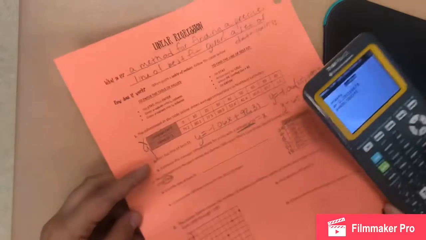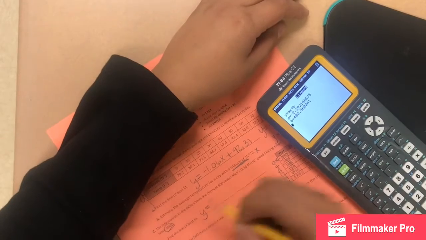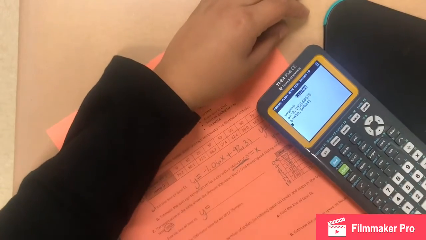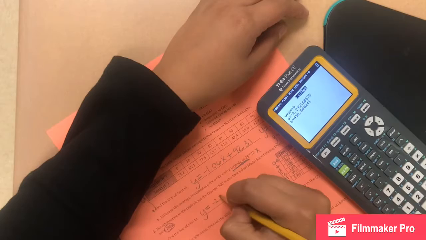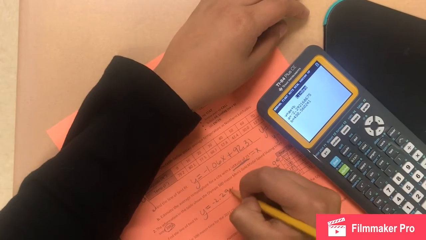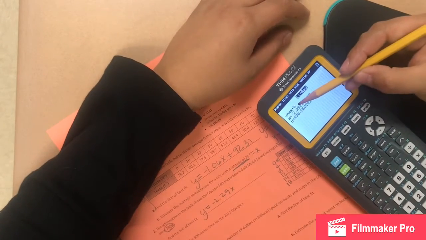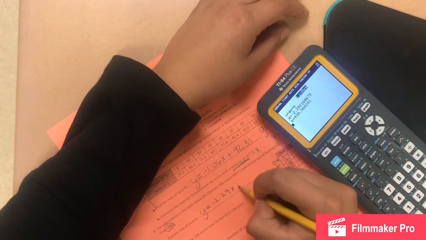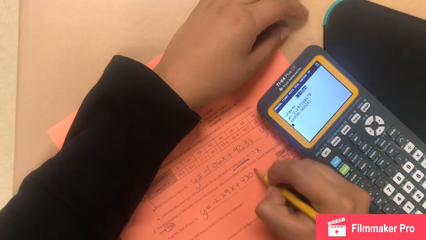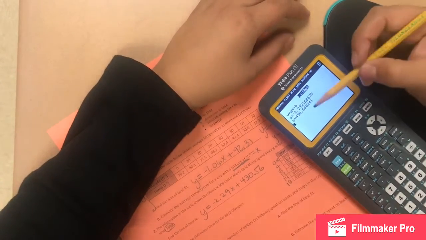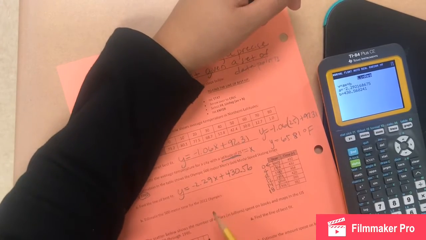Again, we get these long and crazy decimals. Even if you think we did it wrong, we didn't. We're going to round to the hundredths place. So the slope is actually going to be negative 2.29x, because the 2 does not convert the 9, plus 430.56, because the 0 does not change the 6. We are going to use that information, the equation, to estimate the 500-meter time for the 2012 Olympics.